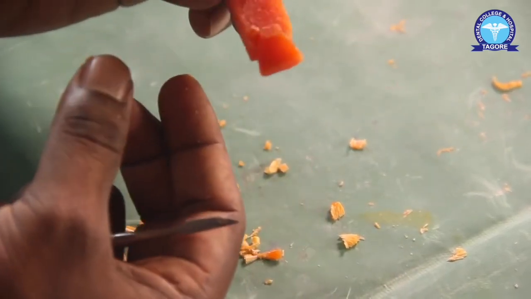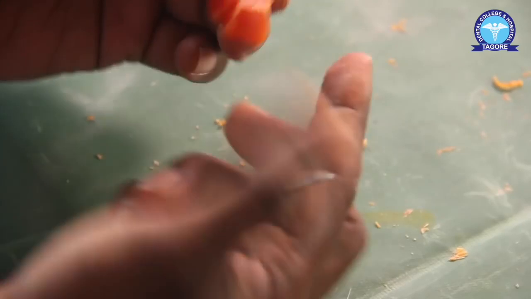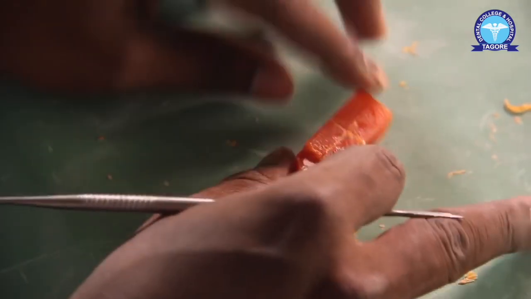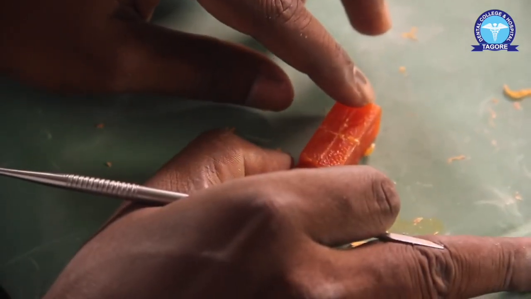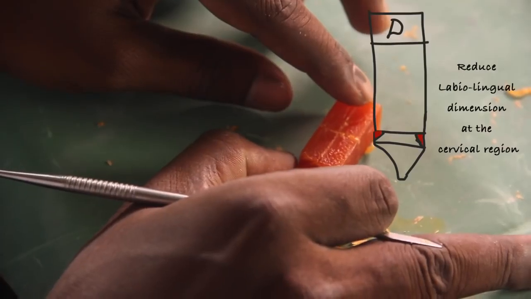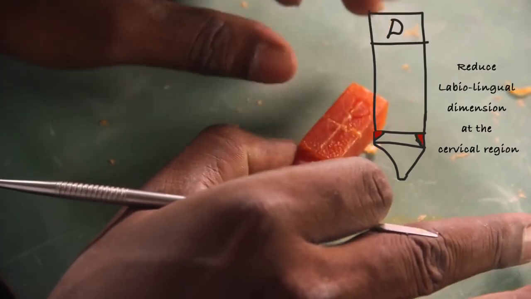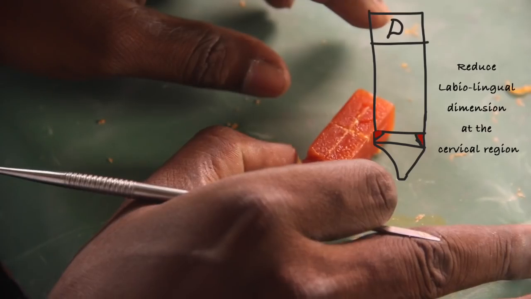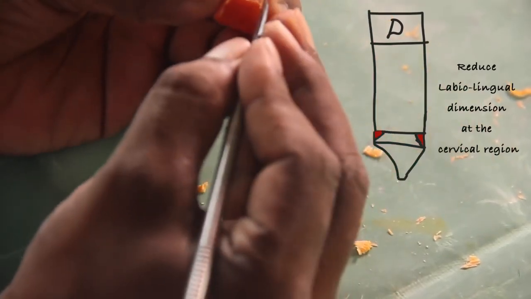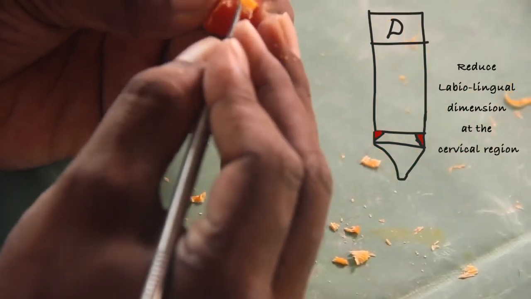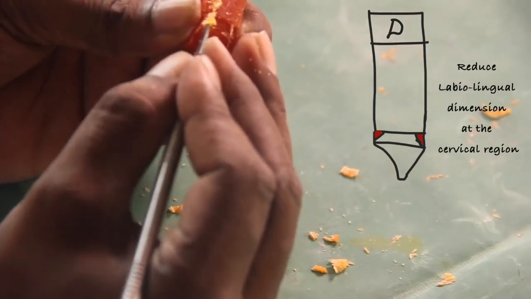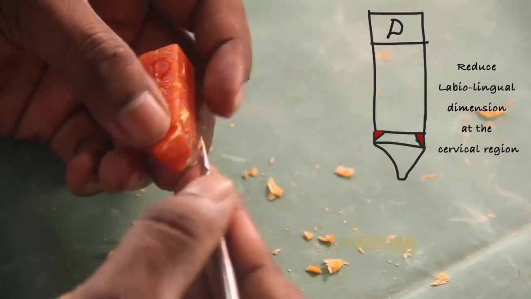Okay, the tooth is almost done. The next step is to check your labiolingual dimension. The labiolingual dimension is a little bit larger in this condition. You have to reduce it to the proper dimension. So what you do is try to remove from the cervical 1/3.